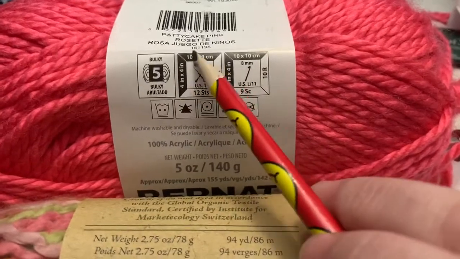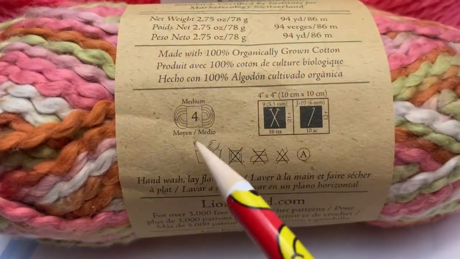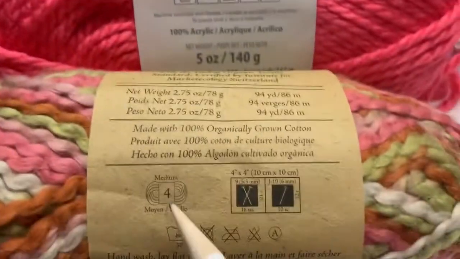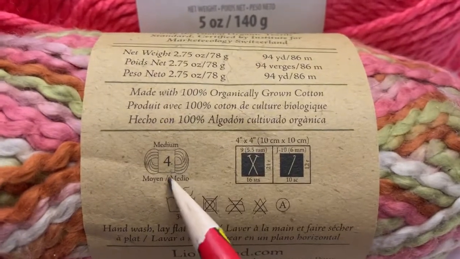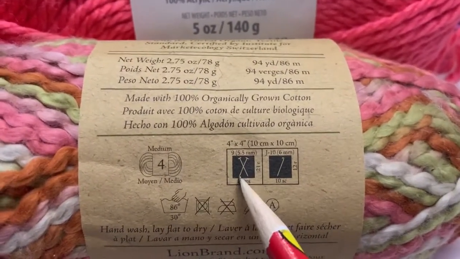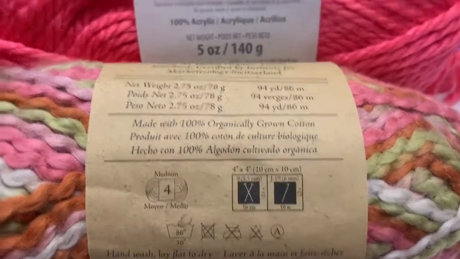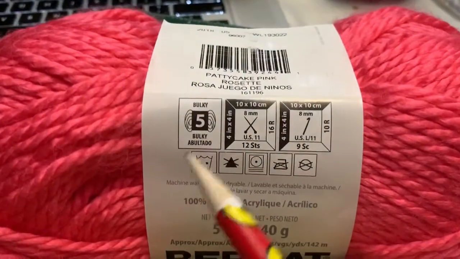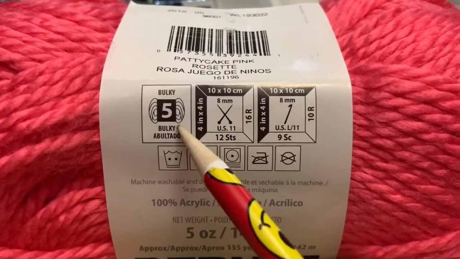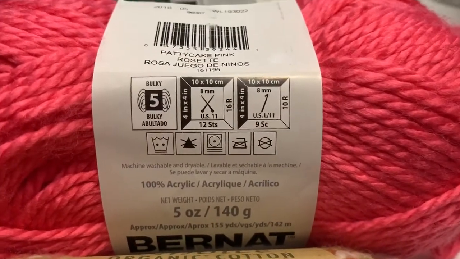This is the box where we're going to find all of our information. And then also standard, here it is again on every label. Even though it looks slightly different, the information is all the same. So here we find the weight of the yarn, and then we find the information for knitters and information for crocheters. Okay, we're going to start up here. So this yarn is bulky. It's a number 5, and you may have seen this already on some of your skeins.